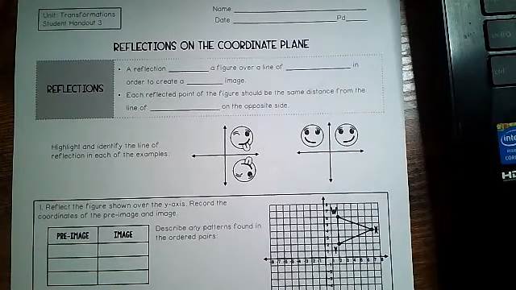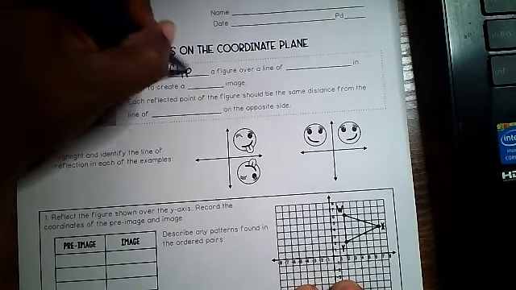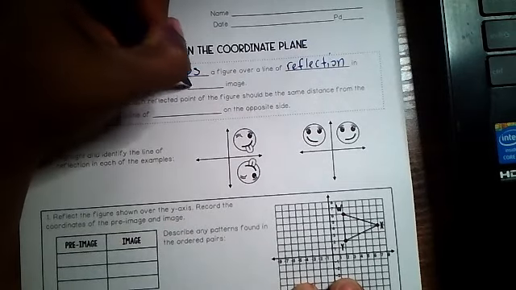All right. Hi, everyone. Let's go ahead and get into reflections on the coordinate plane. So remember, reflections are, think of them like mirror images. So as we get into these notes, think of reflections as mirror images on a two-dimensional plane. So a reflection flips a figure over a line of reflection in order to create a mirror image.